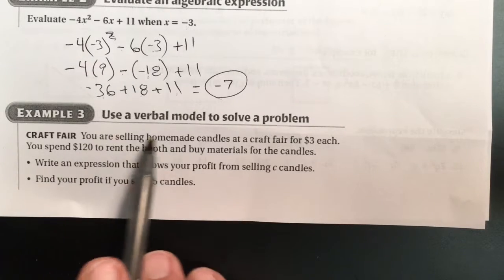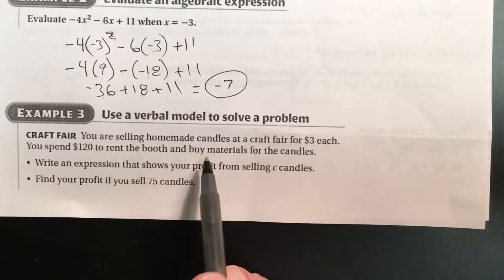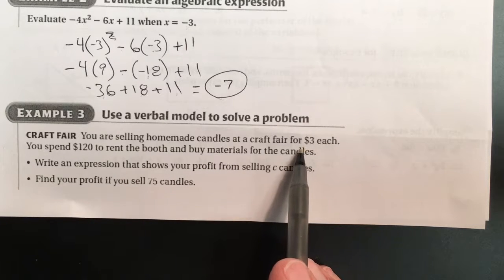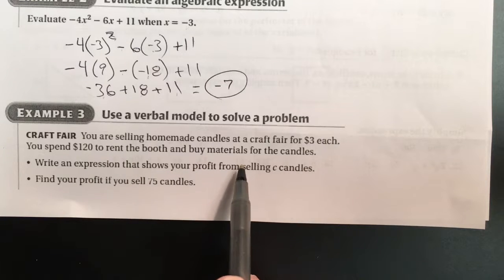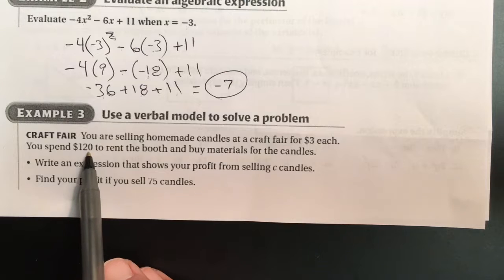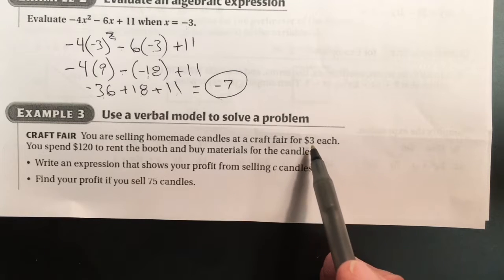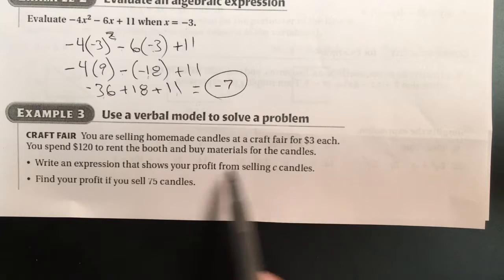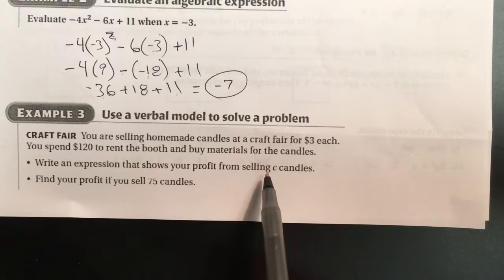Example 3 says use a verbal model to solve a problem. You're at the craft fair, selling homemade candles for $3 each. You spend $120 to rent the booth and buy materials for the candles. So this 120 is a negative cost to you. It's a negative value coming out of the money you make, or the revenue you bring in. And the money you bring in is the $3 per candle, so each time you sell a candle, you get another $3. It says write an expression that shows your profit from selling C candles.